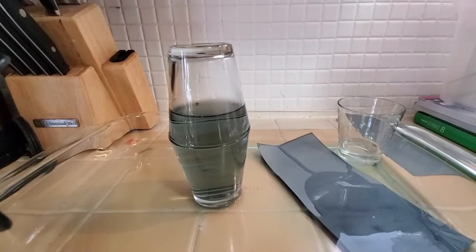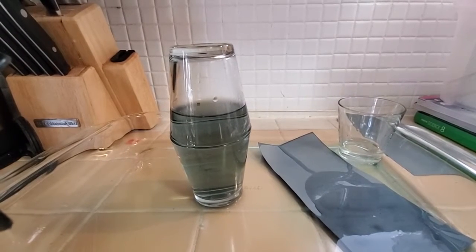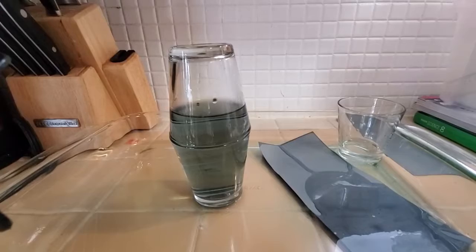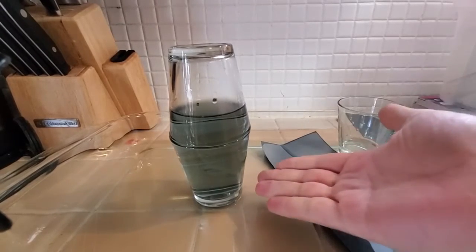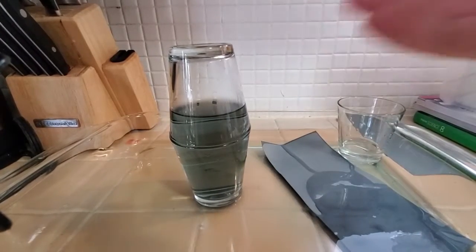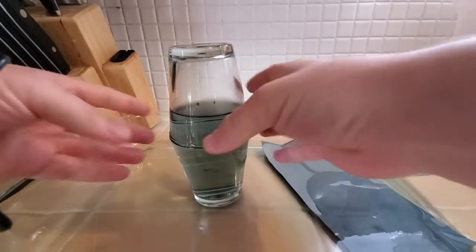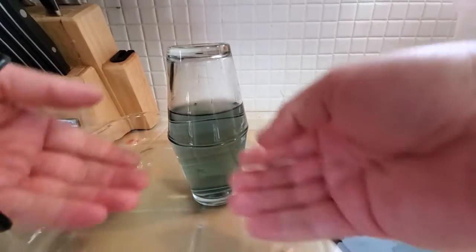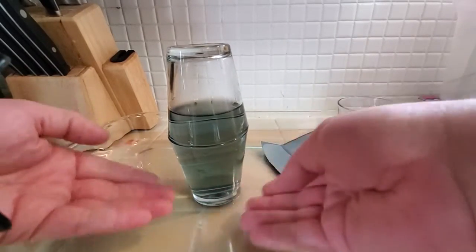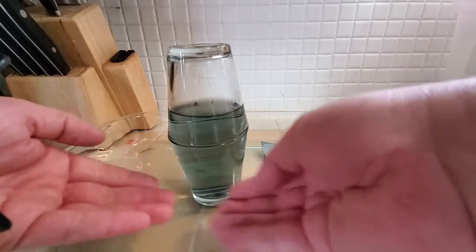All right, so why did these mix in that way? We had hot water on the bottom, cold on the top. And as we know, when we put energy into a substance, the particles move around more. Hotter temperature means more energy. The energy is moving around.